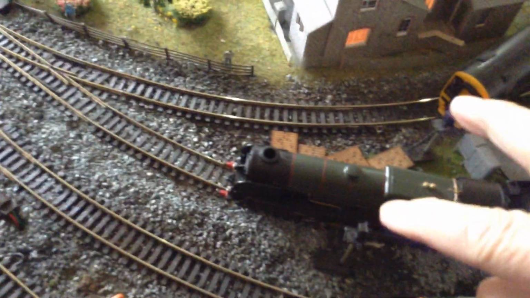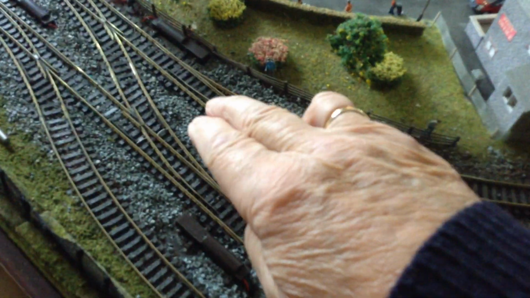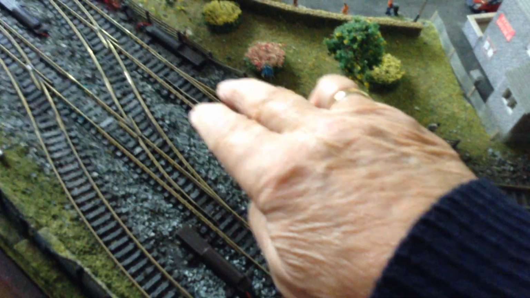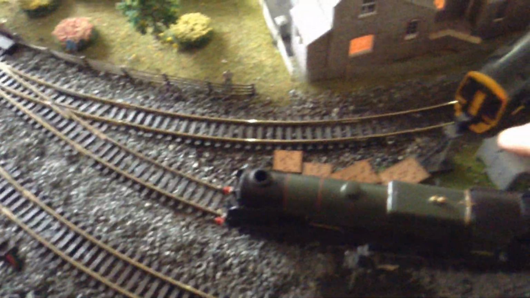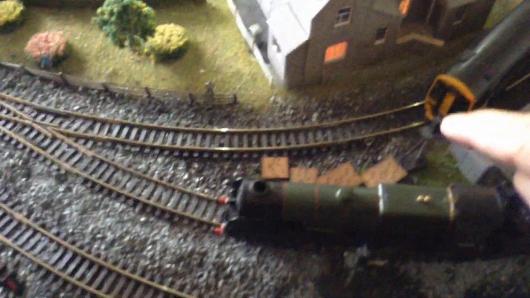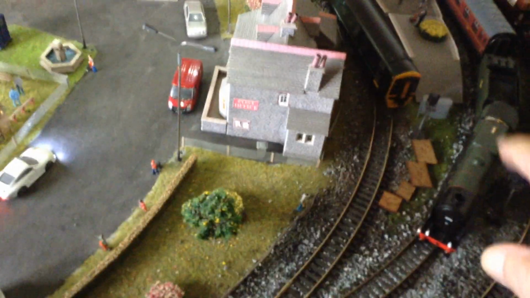Same as these two here, those two are operated by that set of points. So when they're in this position, this one is at green, that one is at red. When I switch them over, that goes to red, that goes to green. You can only do this in Railmaster Pro. Otherwise you've got to manually click the signals to what you want. So that is how I do mine.